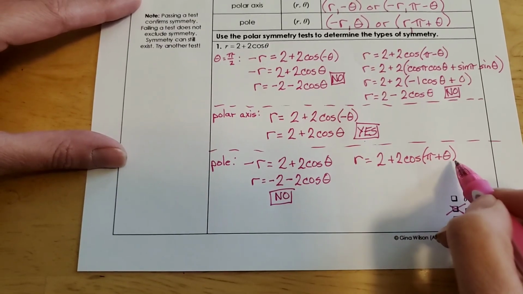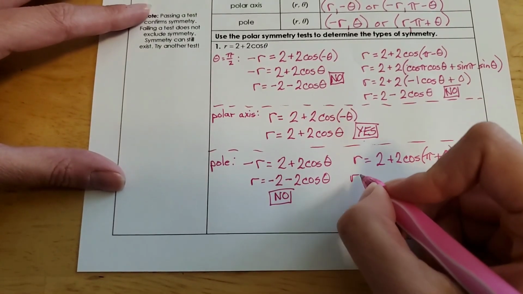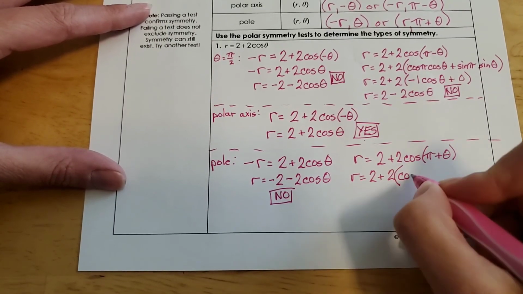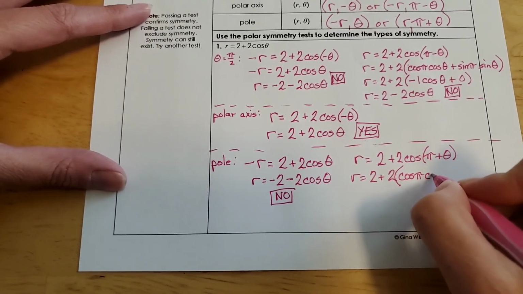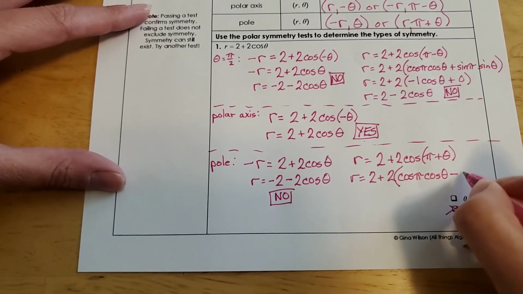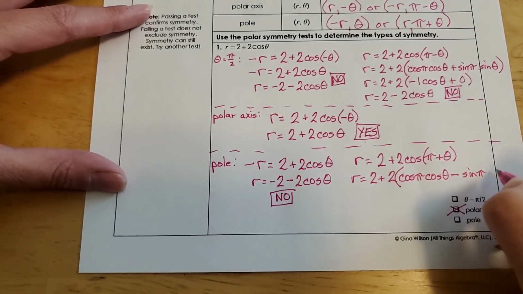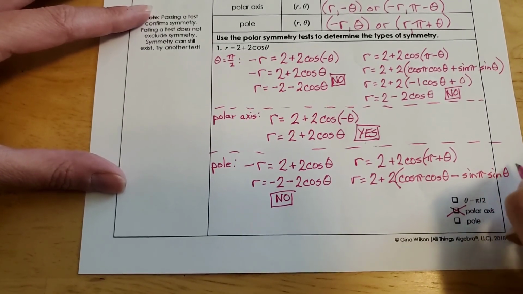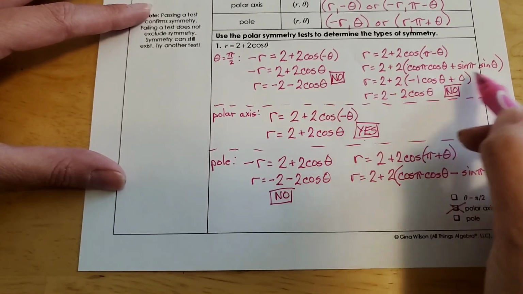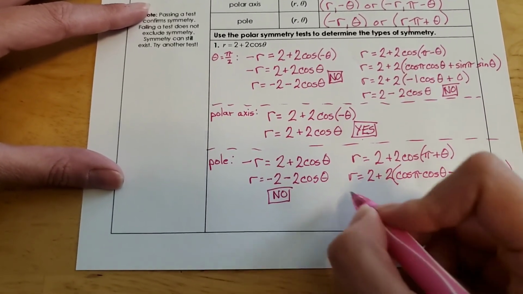And now I'm going to expand that with my trig identity. So times the quantity cosine of pi, cosine of theta, minus sine of pi, sine of theta. And we already figured out what cosine and sine were, so it's very similar up here, except the sign is different.